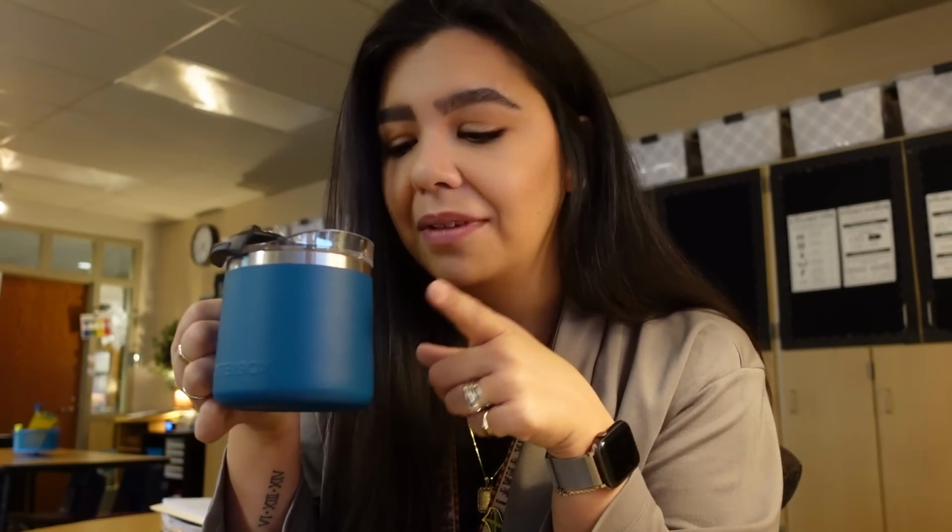I made my coffee at home this morning because I don't have creamer here at school. So I need to remember to get some creamer at some point this week. But it is still very warm because of this, I don't know what it is, like a carrying cup. I don't know what they're called. Sorry, don't judge me.